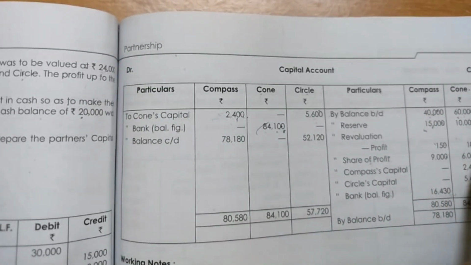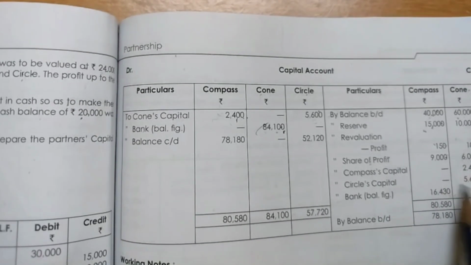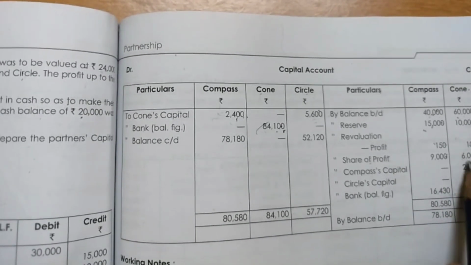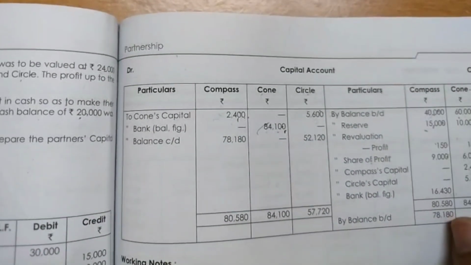2,400 and 5,600 together will get 8,000, which is 24,000 into 2 by 6. That amount, 8,000, will be 2,400 plus 5,600. Do this and you will get 8,000. Fine. So till this you are okay now, I guess.